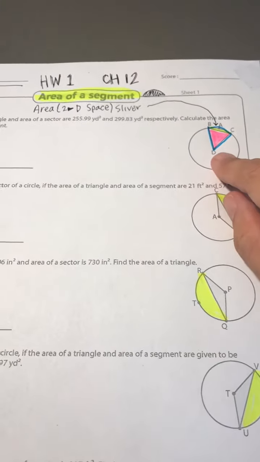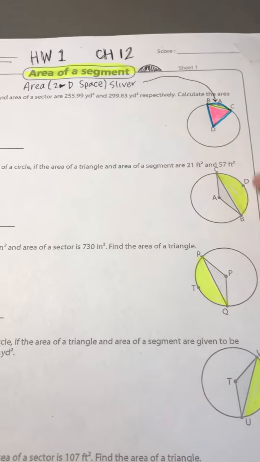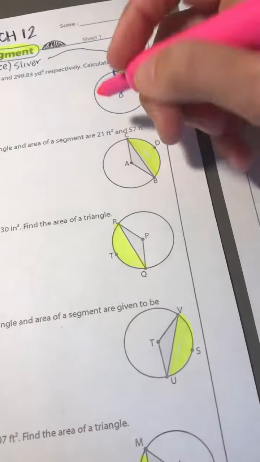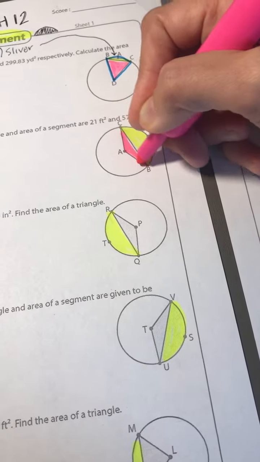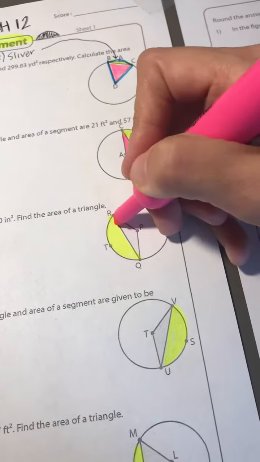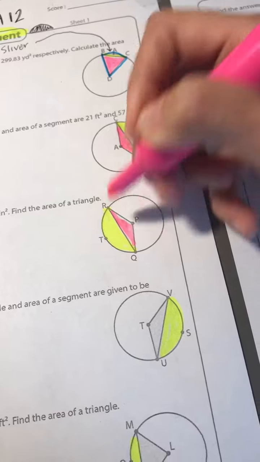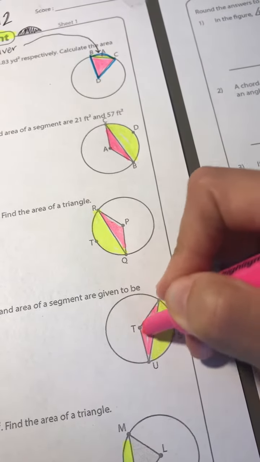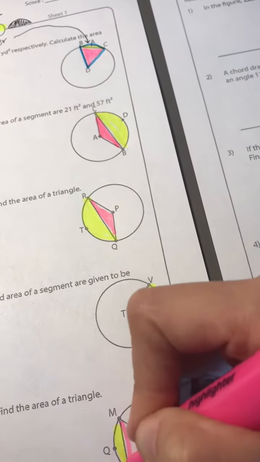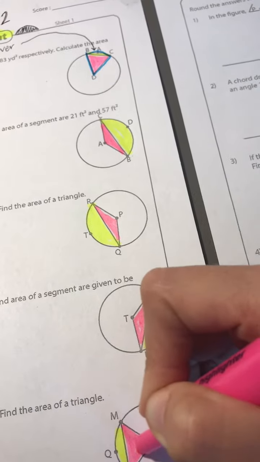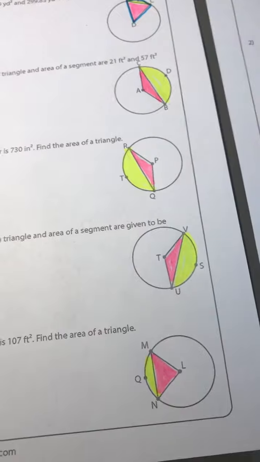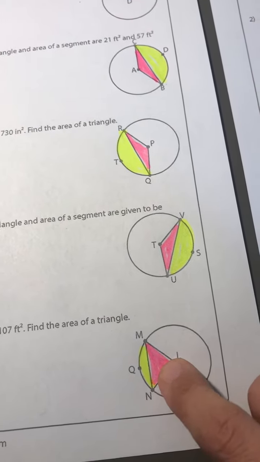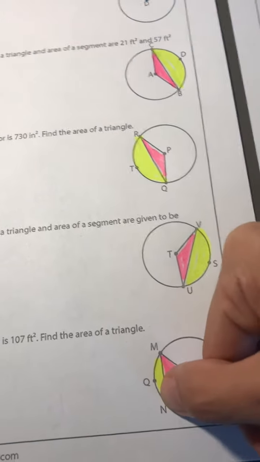Again, we have a name for each of these separate pieces. The name for this we just call a triangle, but it is a triangle made up of a central angle. And here's the triangle. Although we didn't think about it before, a sector is made up of a triangle and another little sliver.